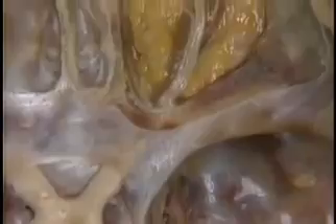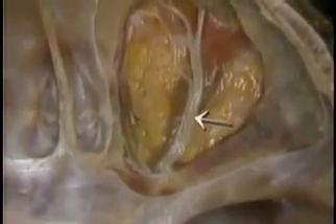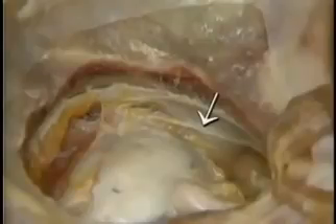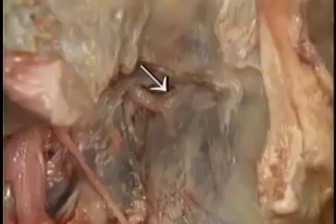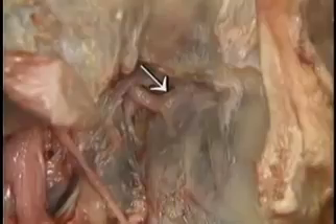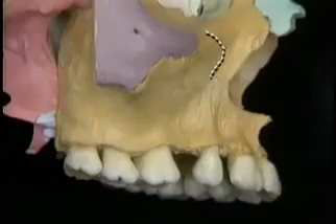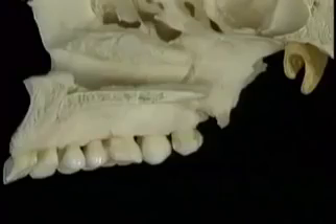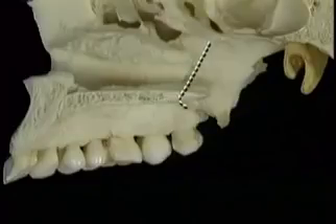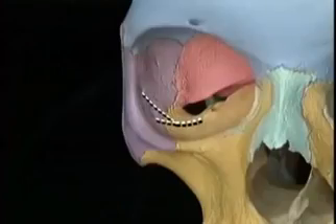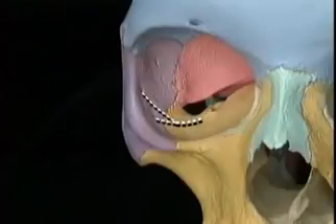Here are the main branches of the ophthalmic: the frontal nerve, the nasociliary nerve, the lacrimal nerve. Here are the main branches of the maxillary: the infraorbital, the posterior and anterior superior alveolar, the palatine nerves, greater and lesser, the nasopalatine nerve, and the zygomaticofacial and zygomaticotemporal nerves.